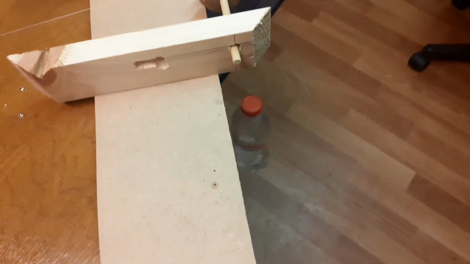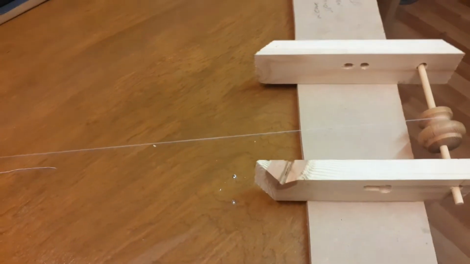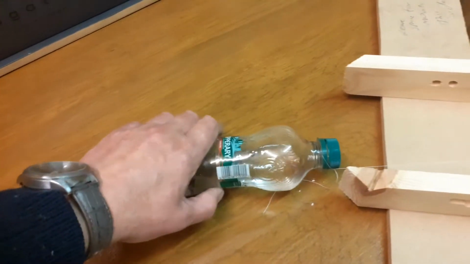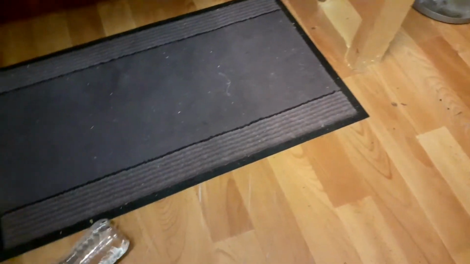This is the test setup for sliding with friction. I've got the bottle of water, known mass, and I am allowing it to travel with friction in this manner. This counterweight pulls it down, like so. Now, the actual test was a bit more sophisticated than that.